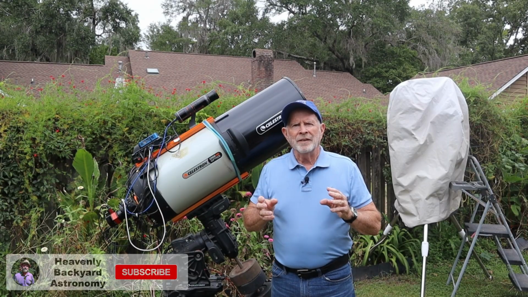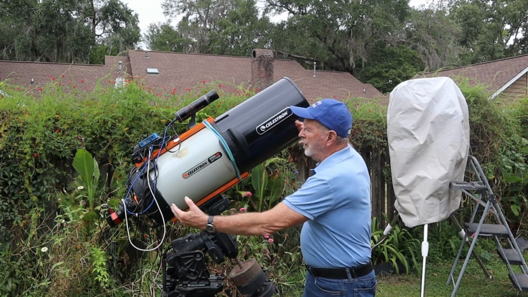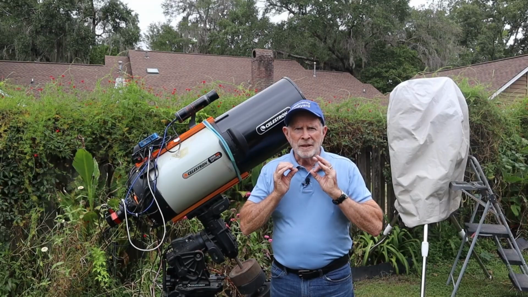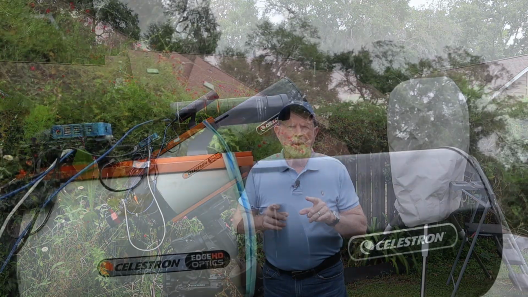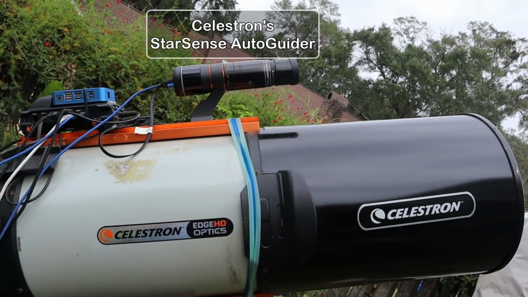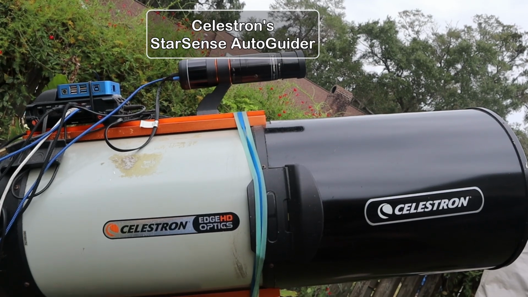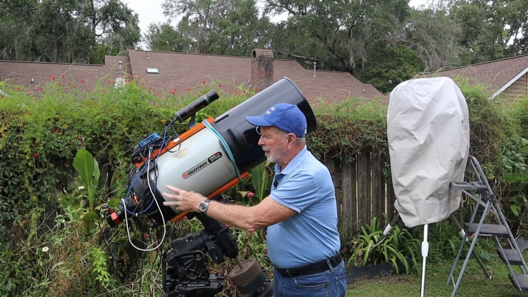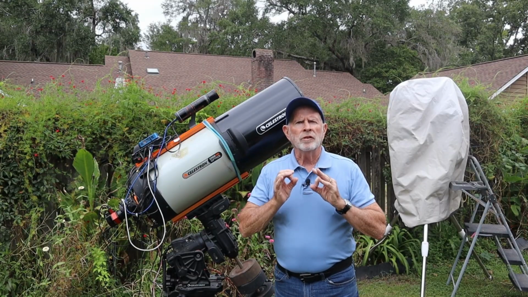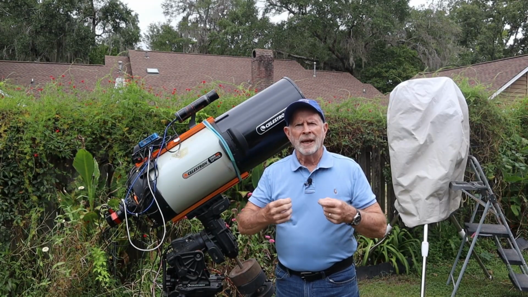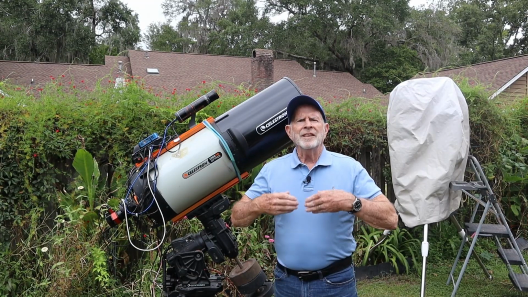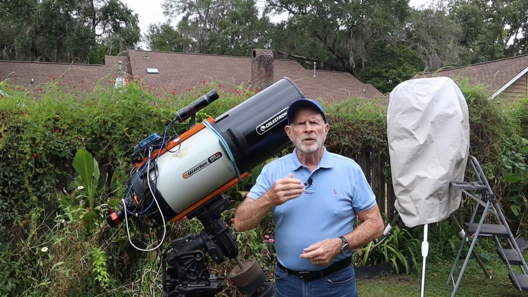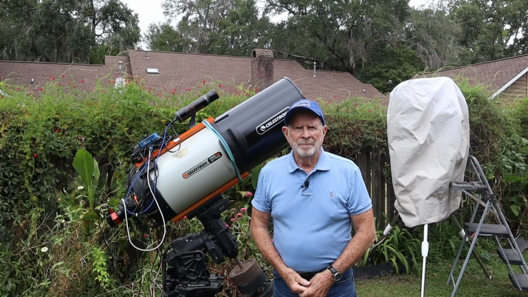Now with a pixel size of 2.9 microns and this very long focal length of 2,800 millimeters, it is very difficult to plate solve. However, I have on here the StarSense AutoGuider with the Celestron system, and since I cannot really plate solve with this camera and focal length, I let the StarSense AutoGuider plate solve for me and get to the planet. So let's see how all this works, and let's put it all together. Let's go inside and take a look at the procedure on the computer.